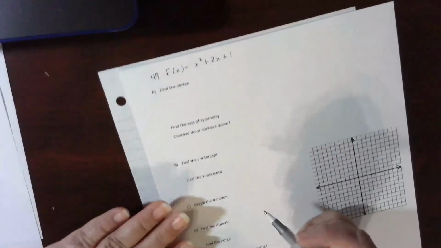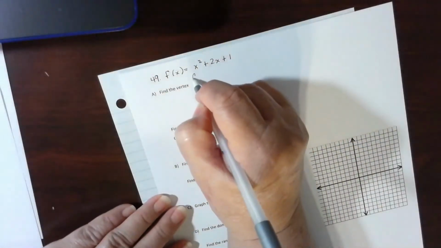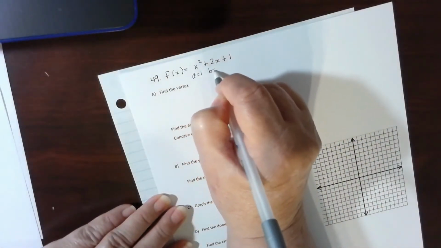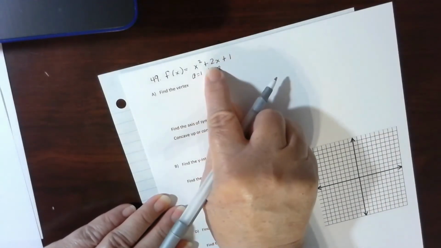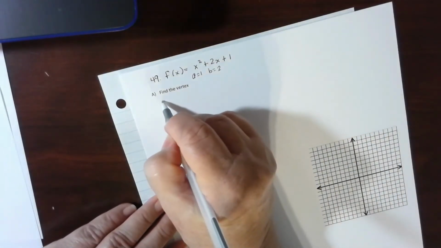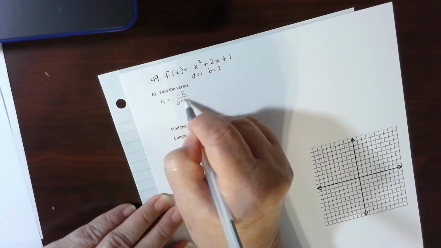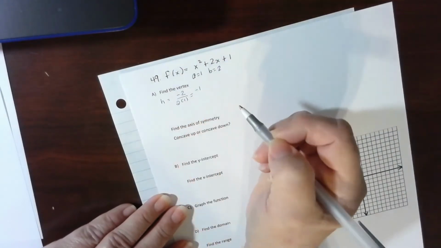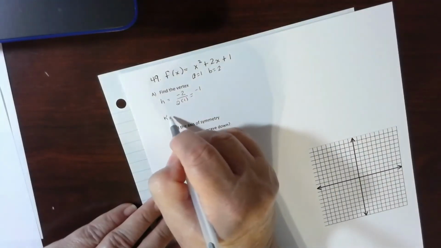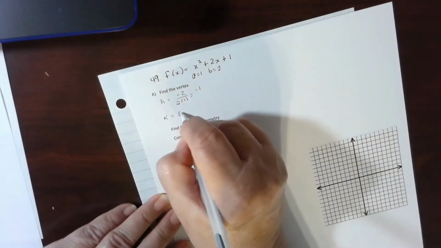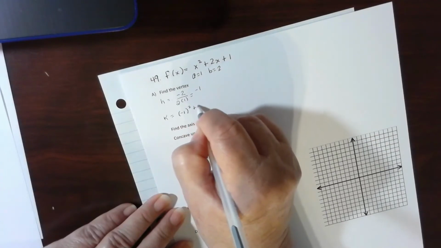Alright, moving on to number 47. A is 1, B is 2. H is the opposite of B divided by 2A, which is negative 1. K, I'm going to substitute negative 1 into the equation.